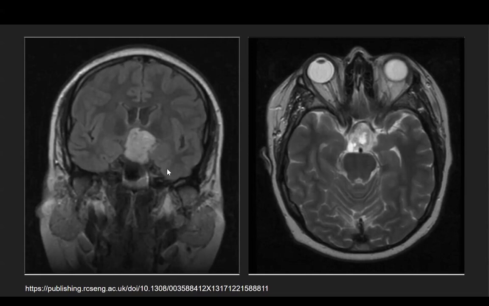Suprasellar meningioma is less likely with this presentation. And yes, craniopharyngioma and germinoma, maybe pituitary tumors. Pilocytic astrocytoma is in the differentials, by the way. When we are talking about suprasellar lesions, since the chiasm is there, it can get involved in optic pathway gliomas, and it can present like this.